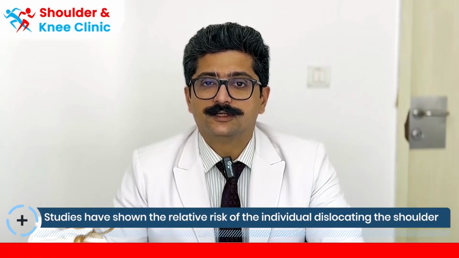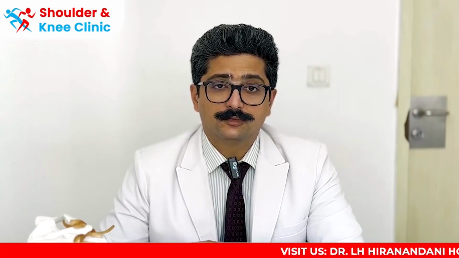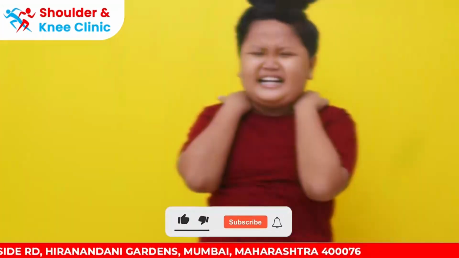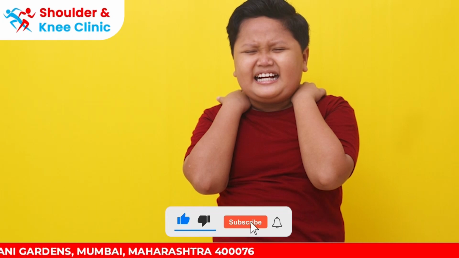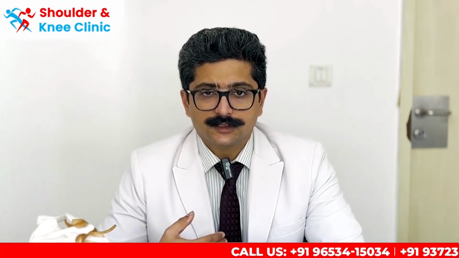Studies have shown the relative risk of an individual dislocating the shoulder again to a large extent depends on the lesion as well as the age of the individual. If the age of the individual is less than 20, there is a 100% chance of the shoulder dislocating again. That can happen within 6 days, 6 months or 6 years. That is something unknown. As your age increases, after the first episode of dislocation, the risk of redislocating the shoulder decreases.